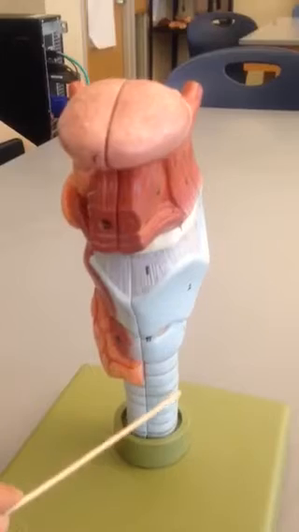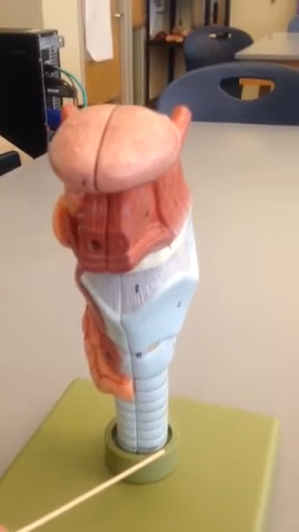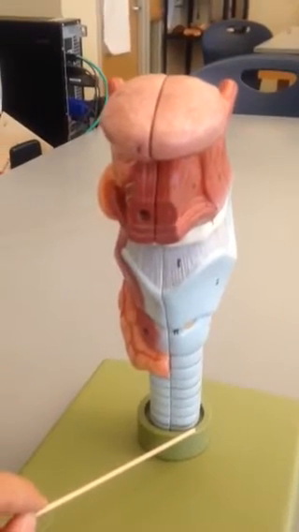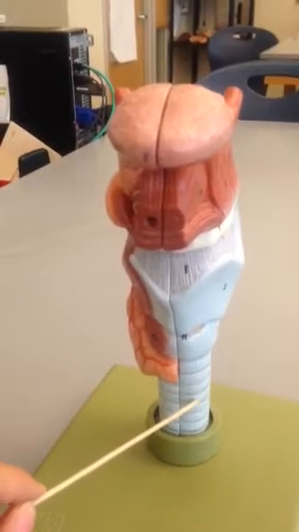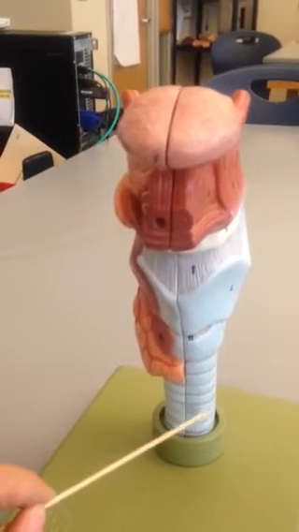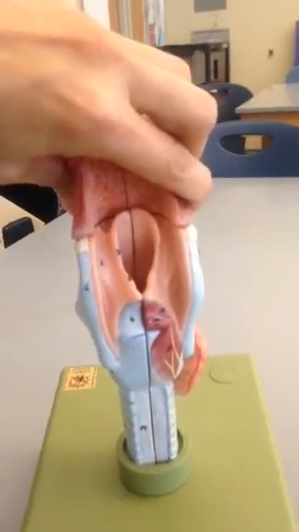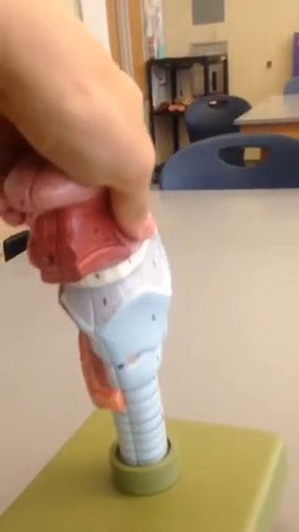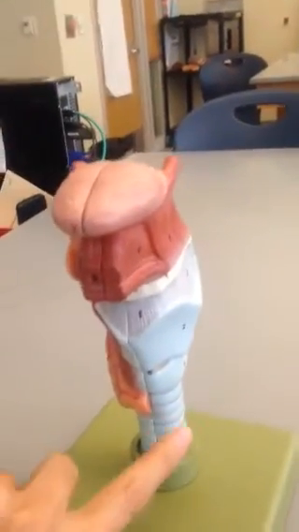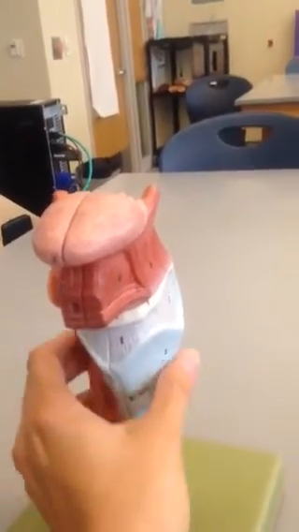And we're going to have the trachea down here. The trachea has these cartilages called tracheal cartilages. They're C-shaped. So if you follow them, you could see that they don't make a full circle. So again, these are called tracheal cartilages.